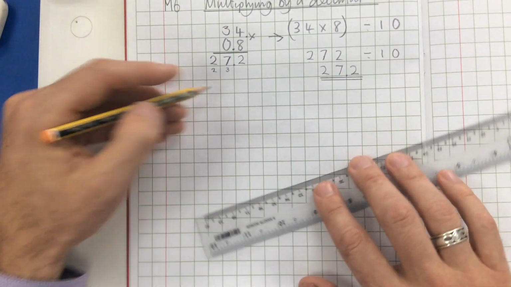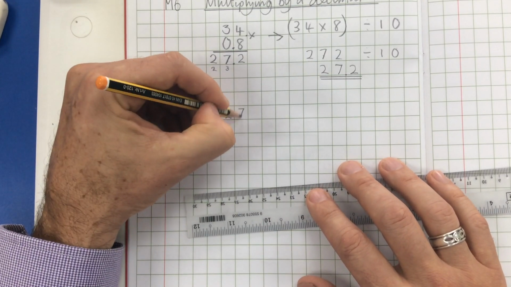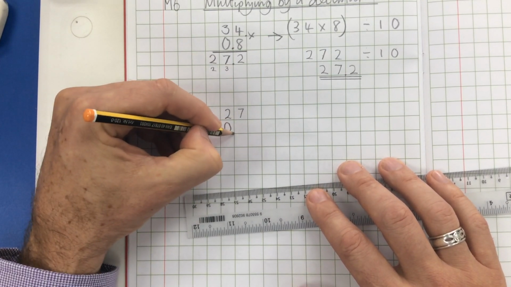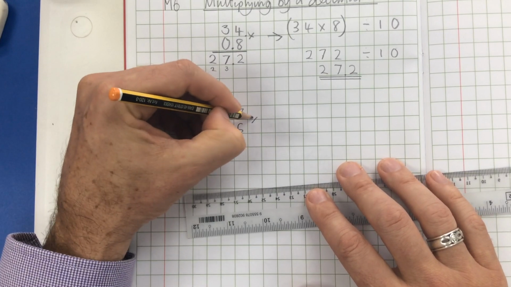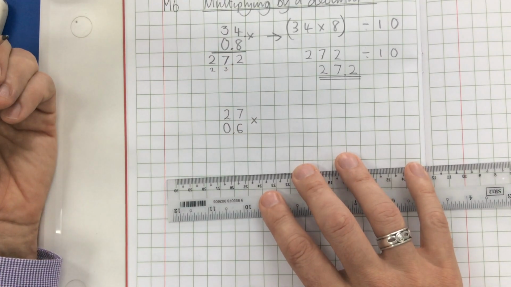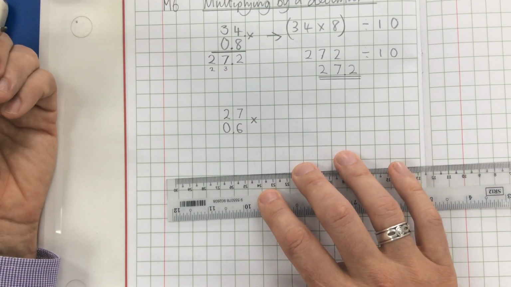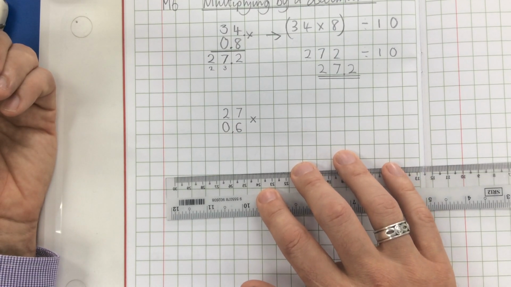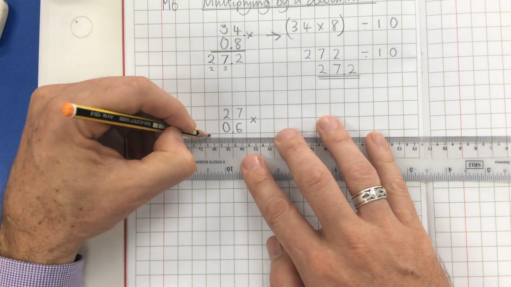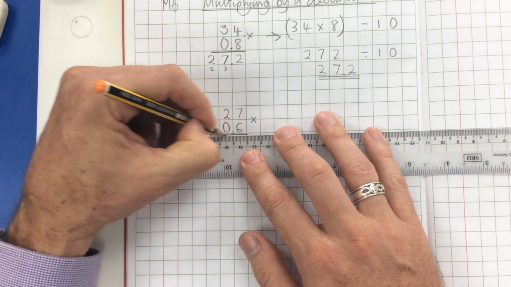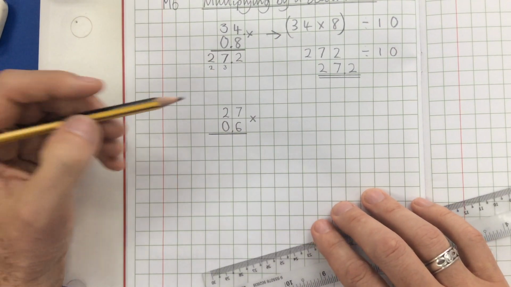I'll do one more example. 27 times 0.6. If you want to have a go at home, pause the video now and then start again in a minute. So if you paused it just then, I'm going to go through the answer now.